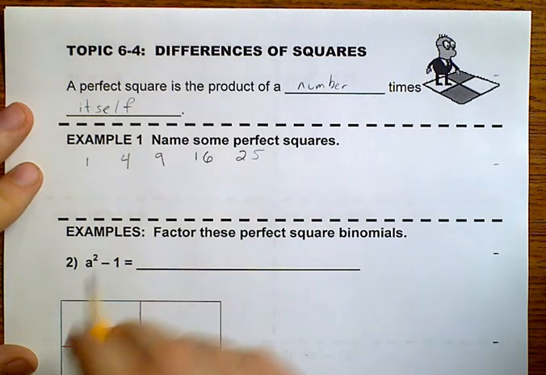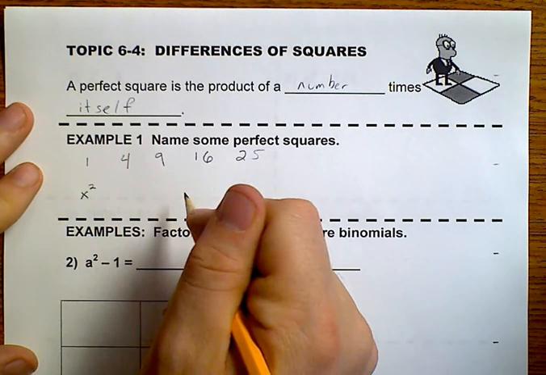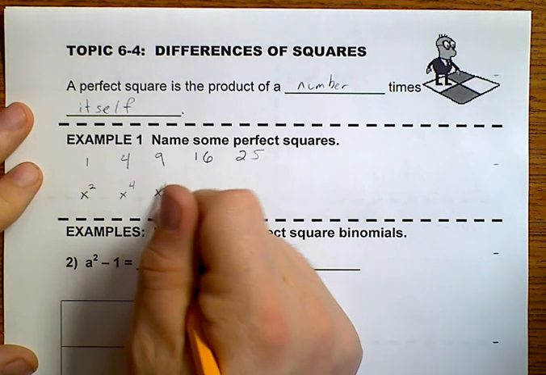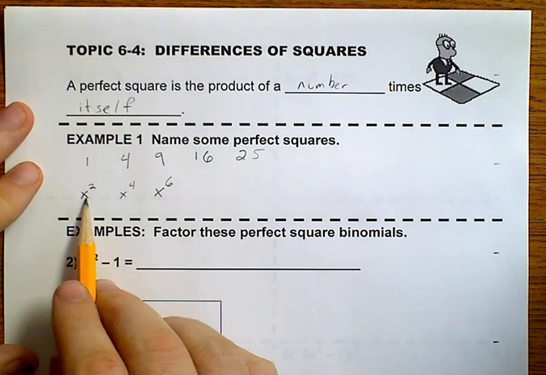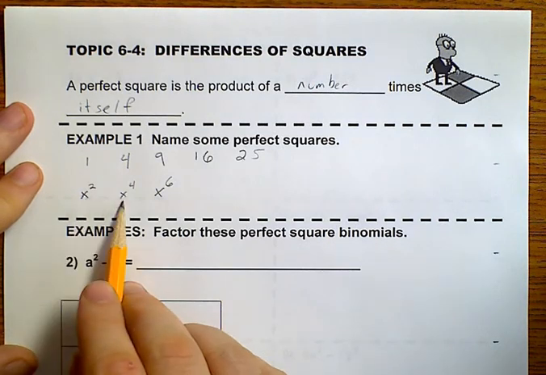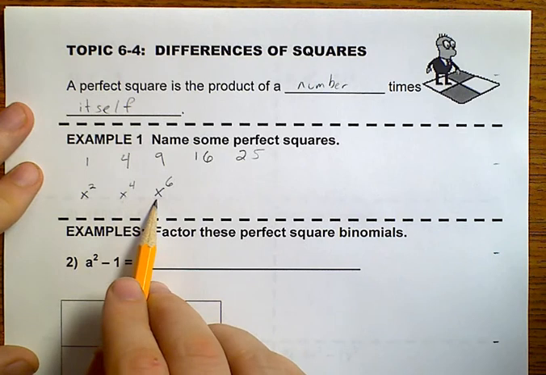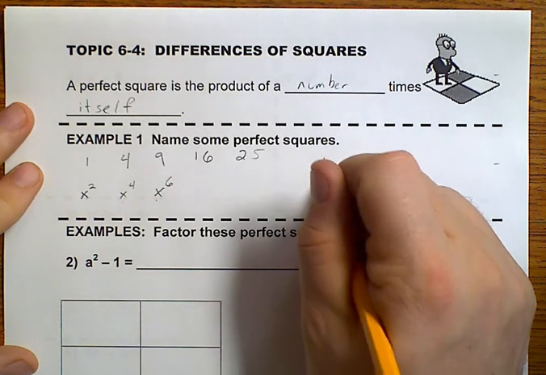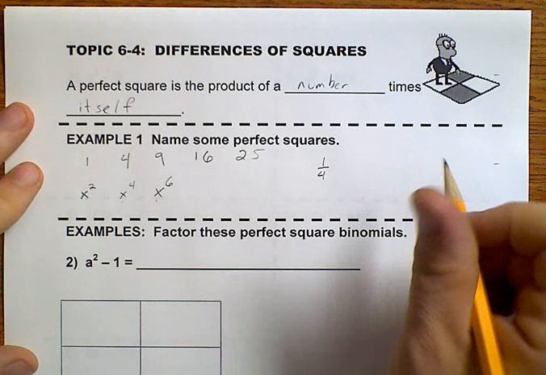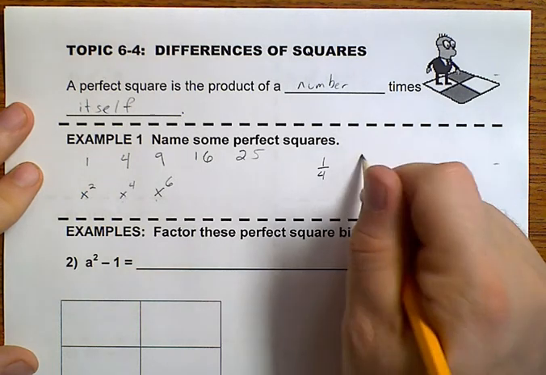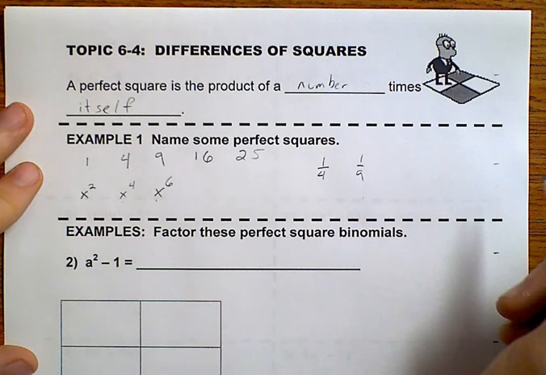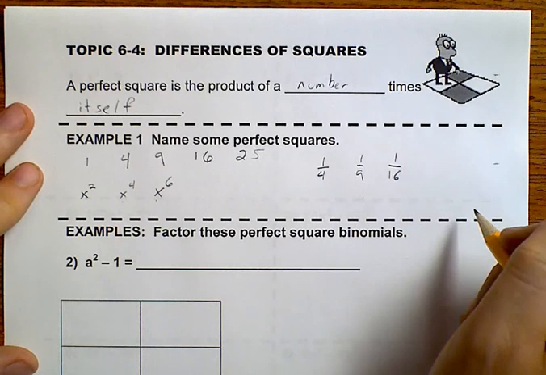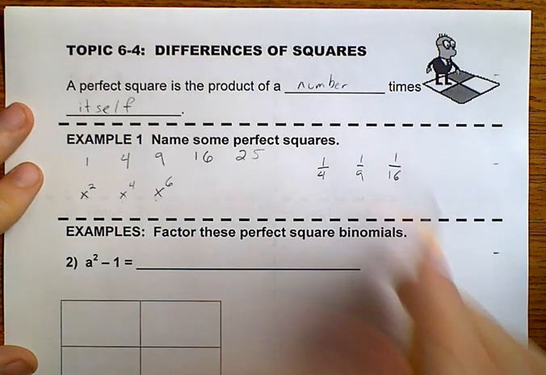We also have some others. x squared, x to the 4th, x to the 6th. This is x squared times x squared, and x to the 3rd times x to the 3rd. We can also use fractions. 1 over 4, that would be 1/2 times 1/2. 1 over 9, 1/3 times 1/3. 1 over 16, 1/4 times 1/4. And so all of these make perfect squares.